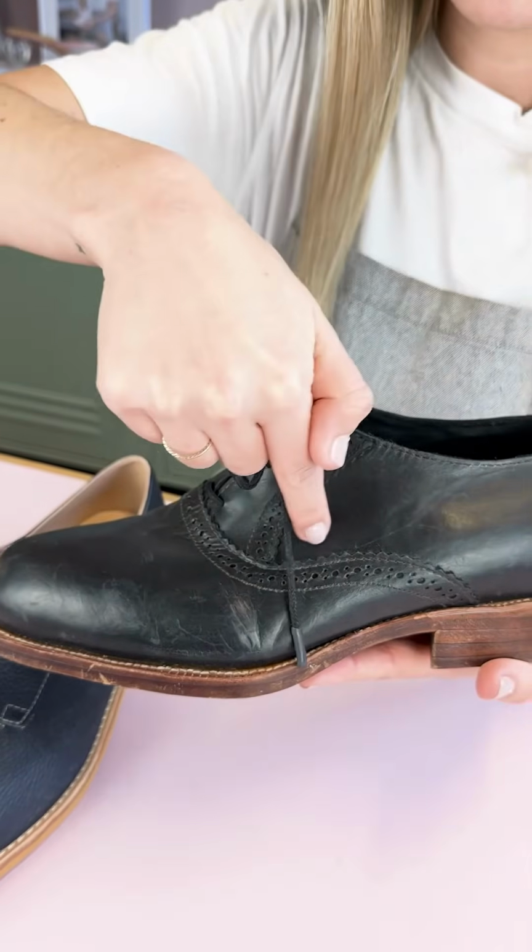The main difference with an Oxford, which is this shoe here, is that you'll see the front section, which is the vamp, is sitting over the top of the quarter, which is sitting underneath.